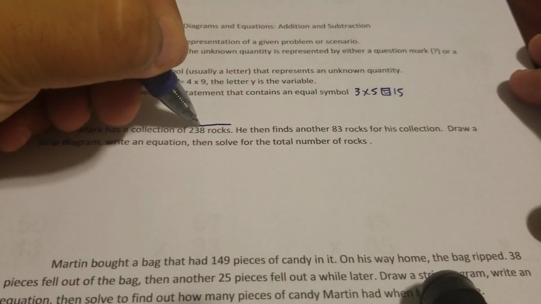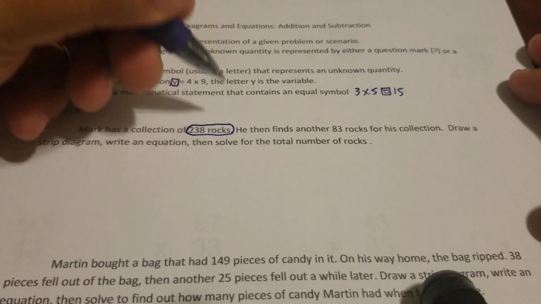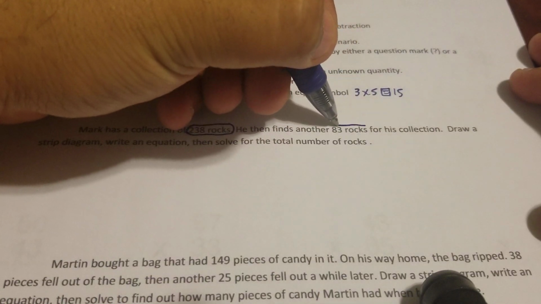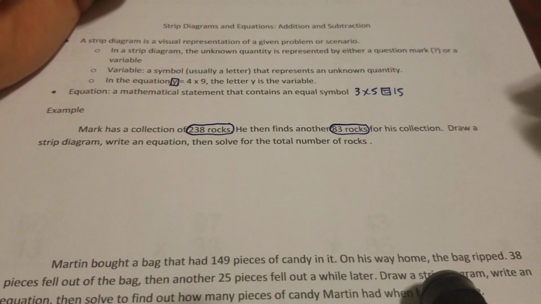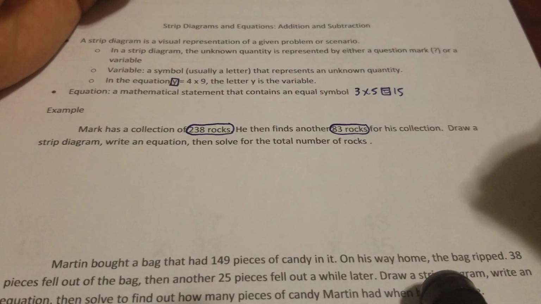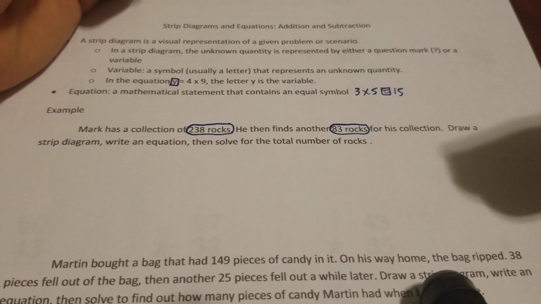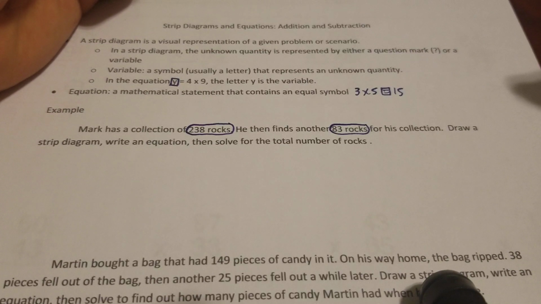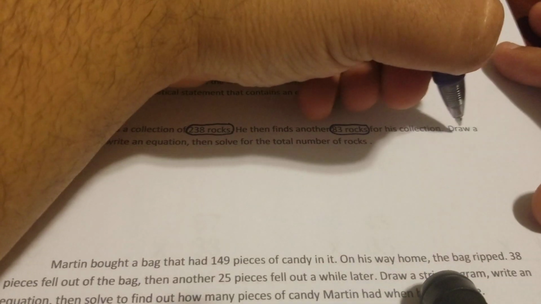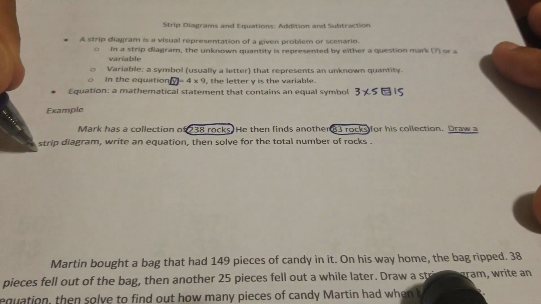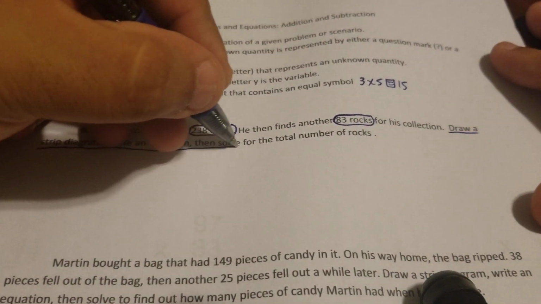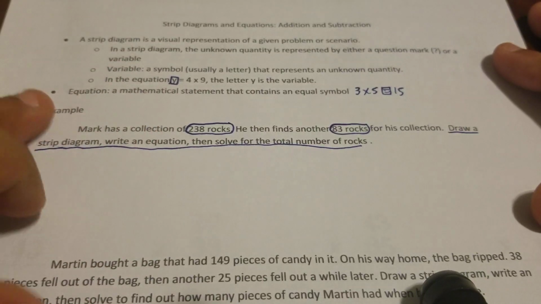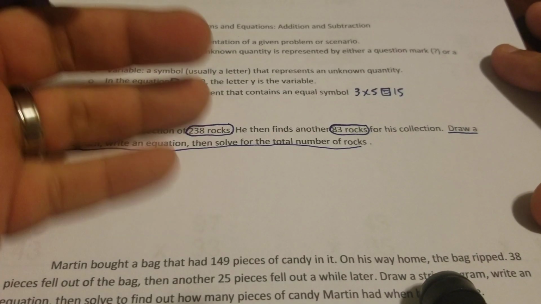So I'm going to circle, like I said, in cubes, 238 rocks. And I'm also going to circle 83. Now, U stands for underline the question. But if you notice here, there's not really a question statement. So it also stands for underline what it's asking to find. So I'm going to underline draw a strip diagram, then write an equation, then solve for the total number of rocks.